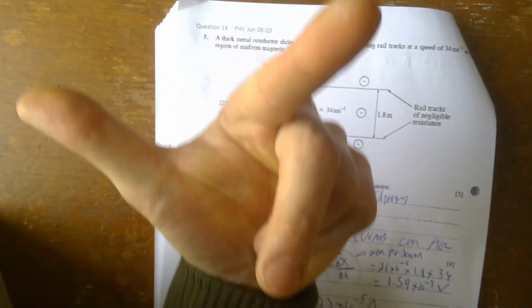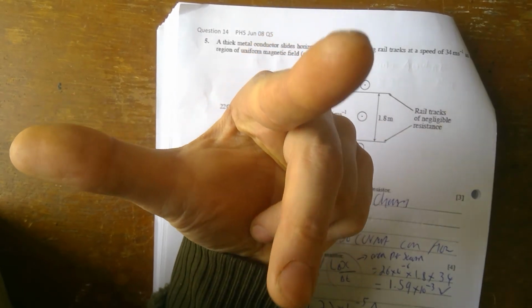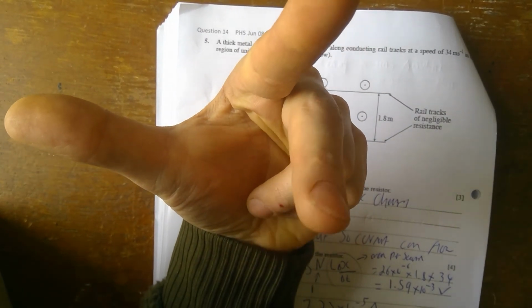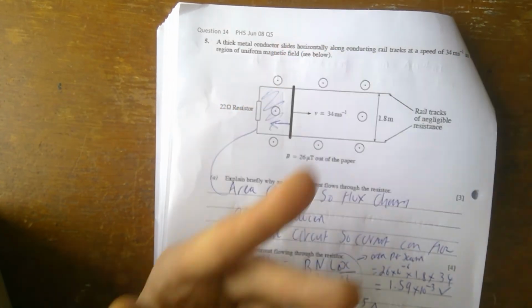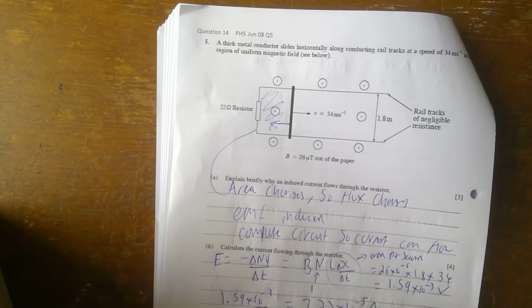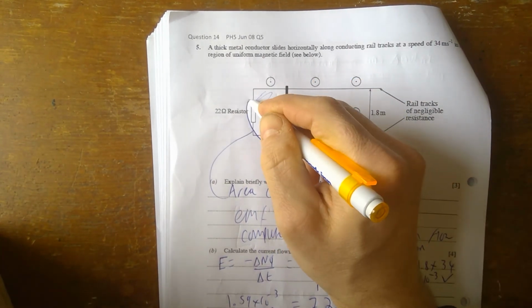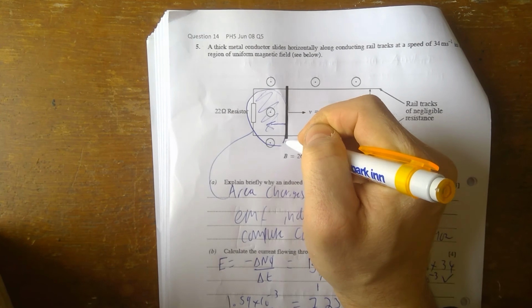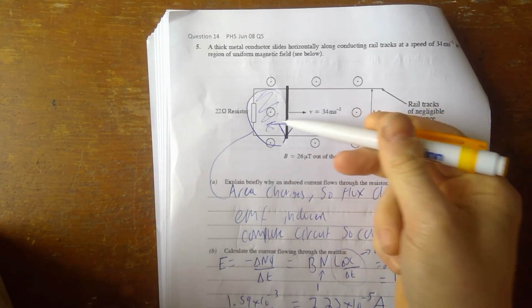If the current's going that way, the force will be to the left. Field out, current down through the bowed wire, force left. So actually, you would find the current would be flowing around that loop that way to provide a force that way on that wire.